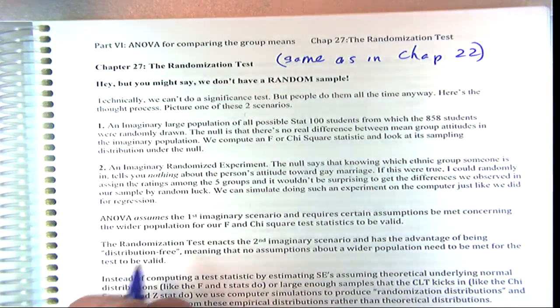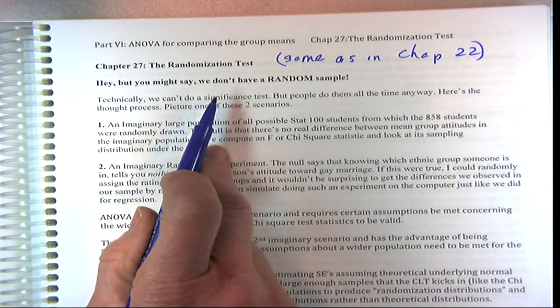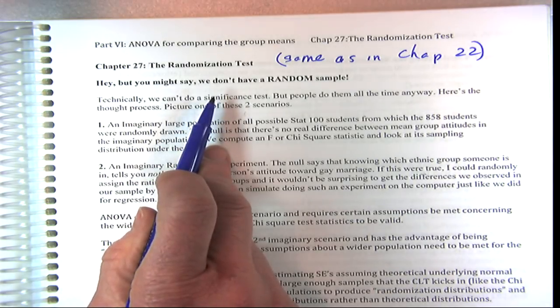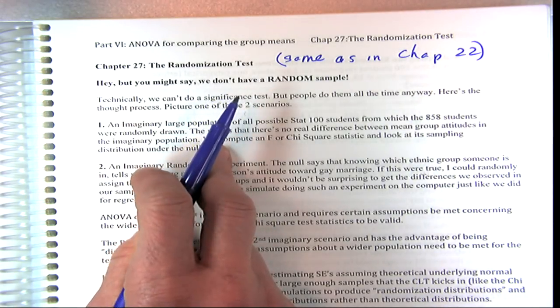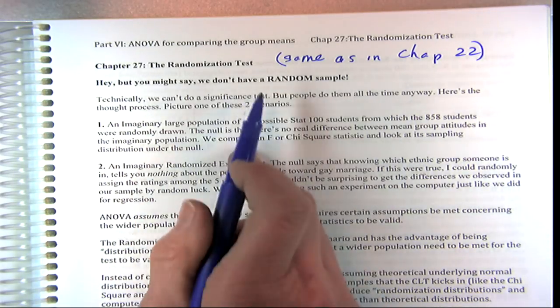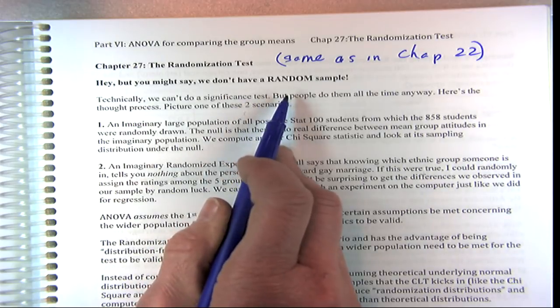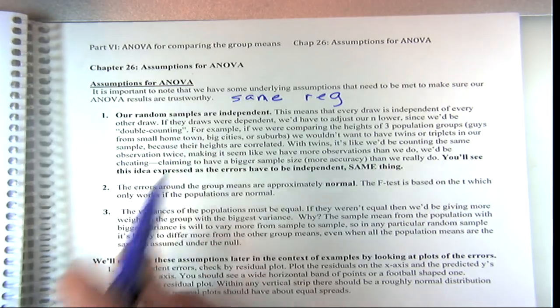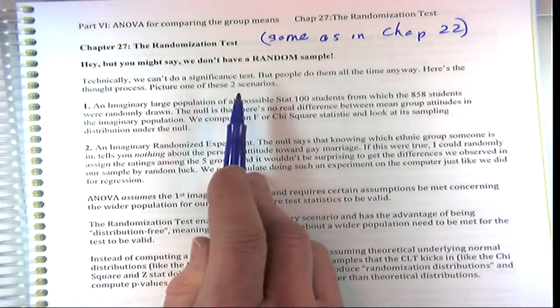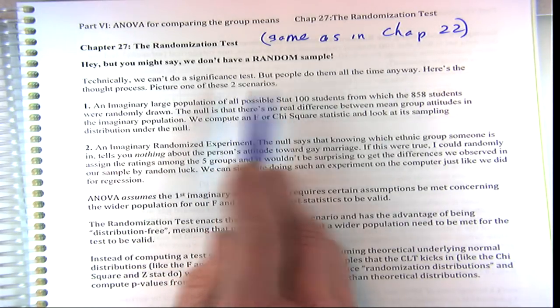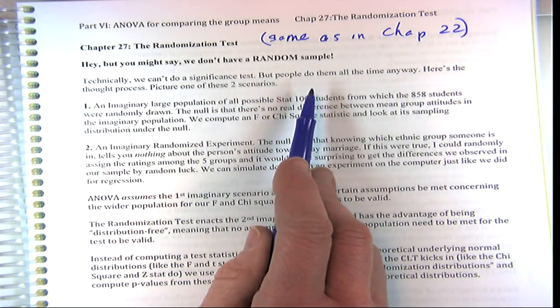And the first thing you might say is, hey, certainly in the Stat 100 data, we do not have a random sample, unless we randomly sample 100 out of that big population, like you did on your homework. But if we look at the whole class, we don't have a random sample. So what are we doing? That's a violation of our very first assumption, that we have randomization. Okay, so technically we can't do a significance test, but people do them all the time anyway.